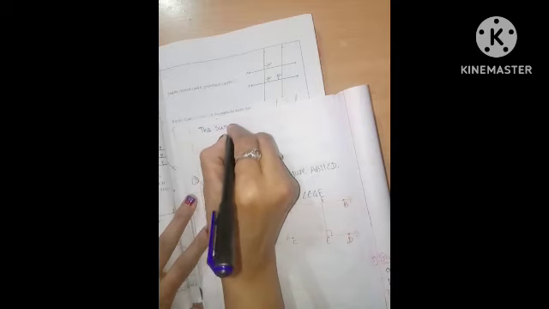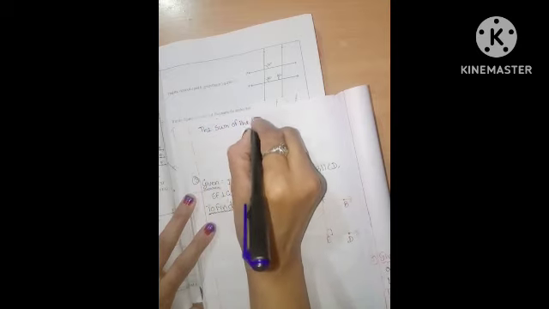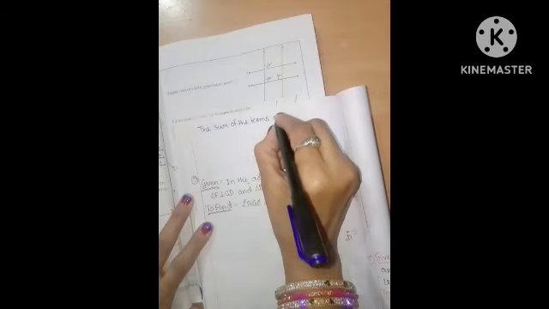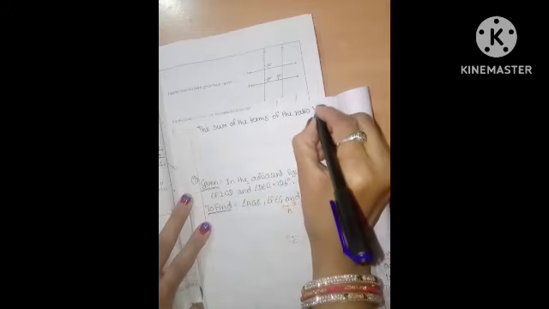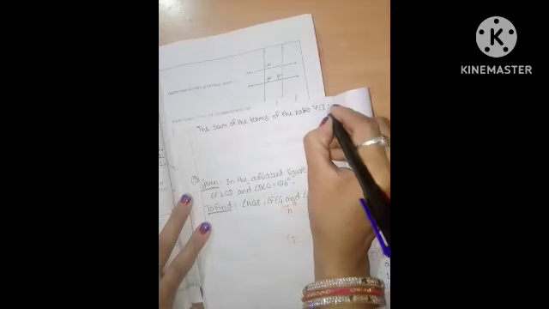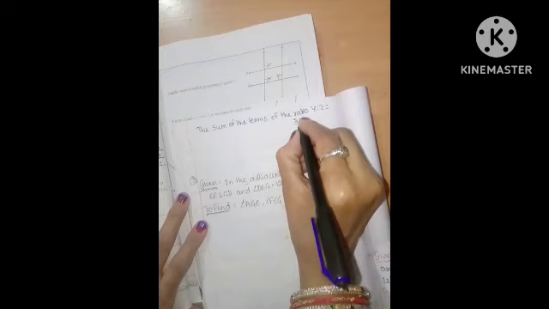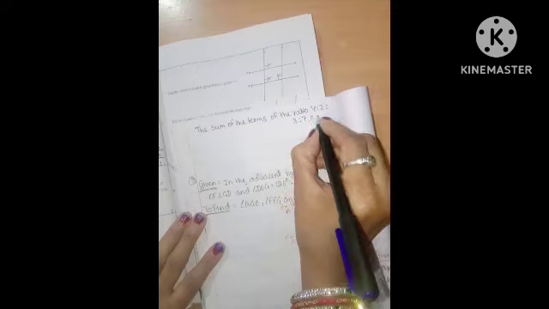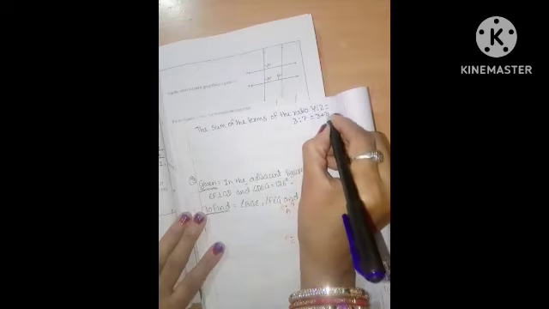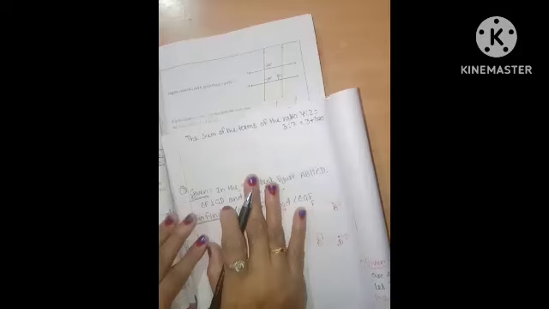So the sum of the terms of the ratio Y is to Z, that is 3 is to 7, is 3 plus 7 equals 10.